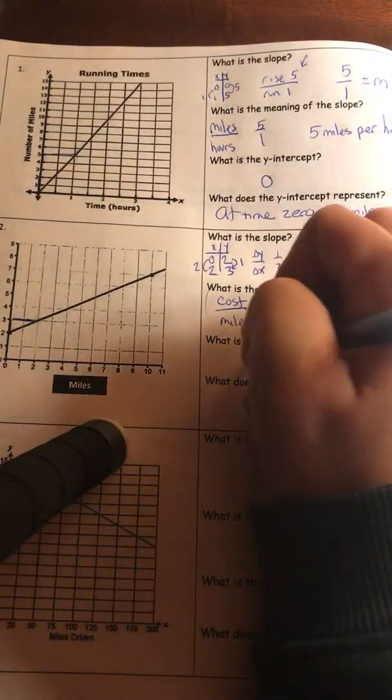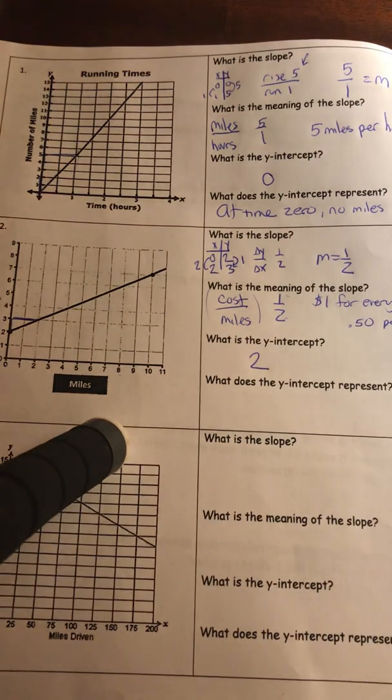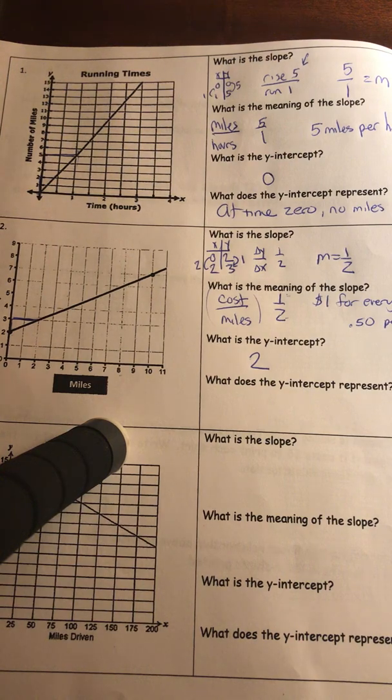The y-intercept is 2. So, can you hear my chair squeaking? Terrible. It's a very old chair. Old as that ruler.